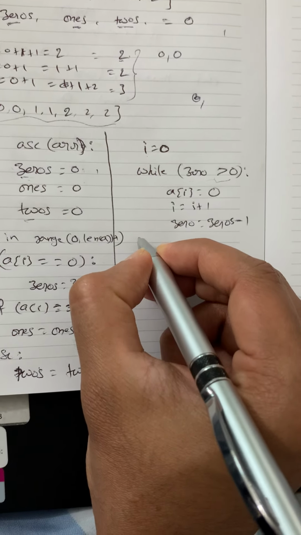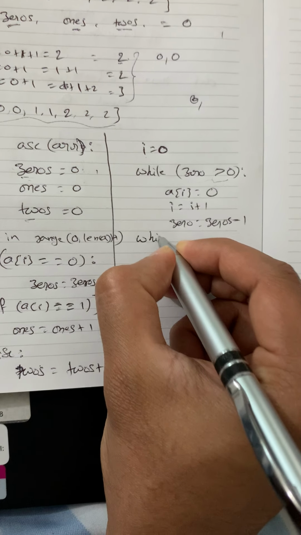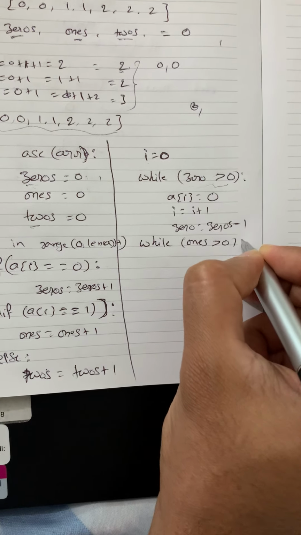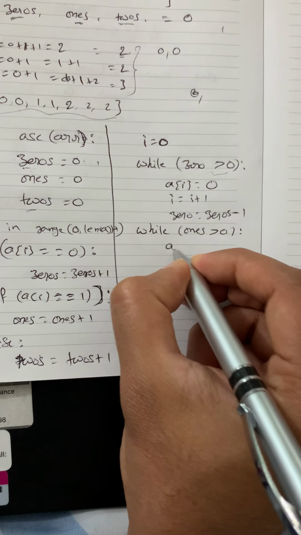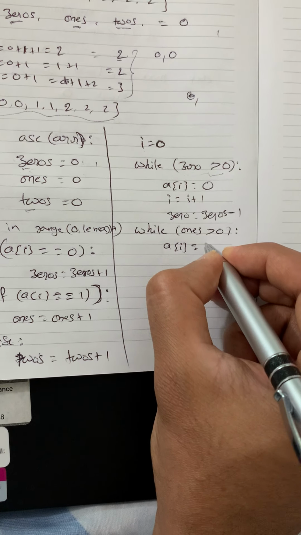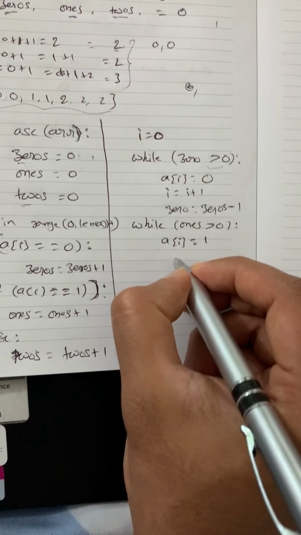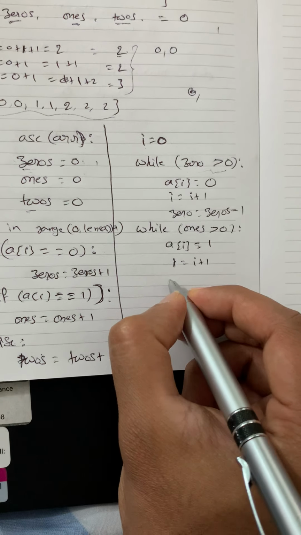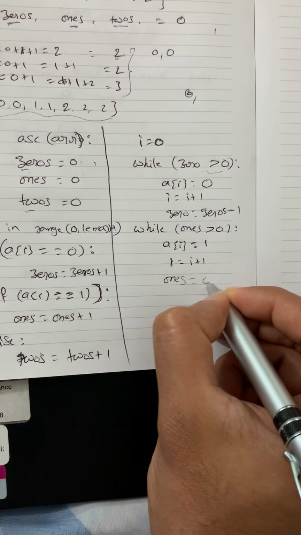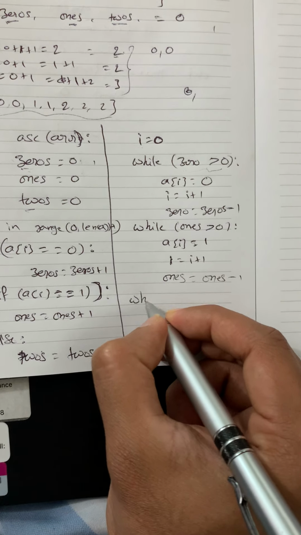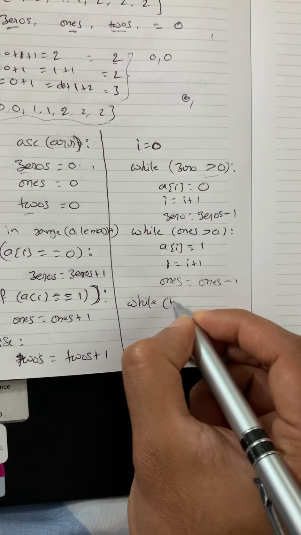I will have the same while loop again for ones, using the same condition for a different value, incrementing i plus 1, and decrementing ones equal to ones minus 1.